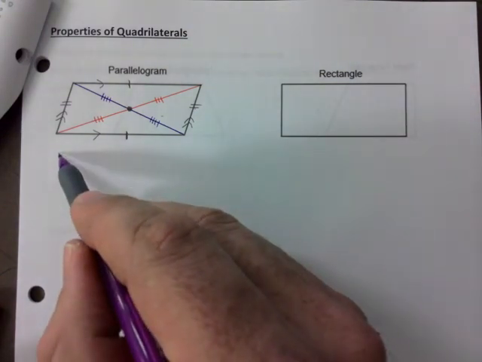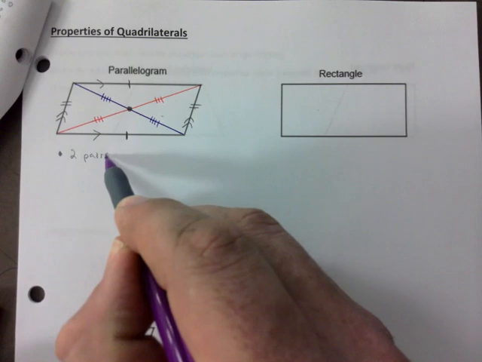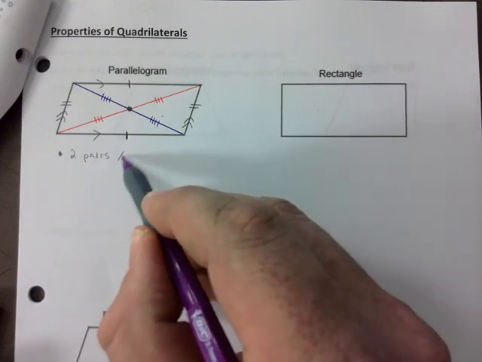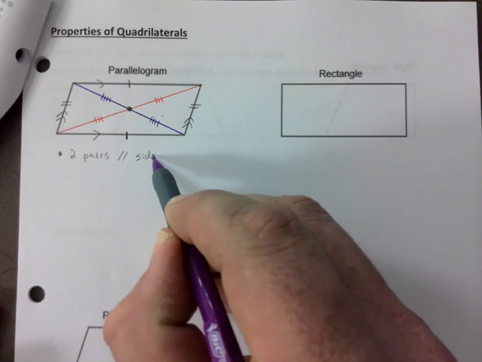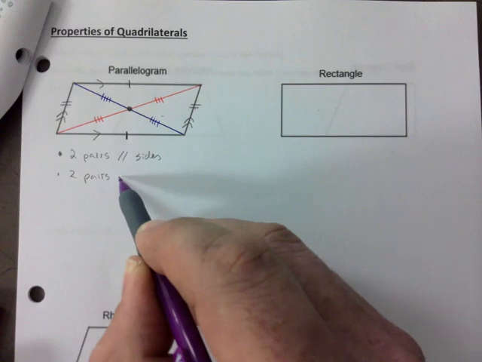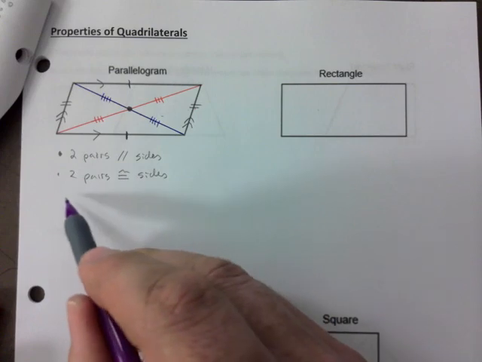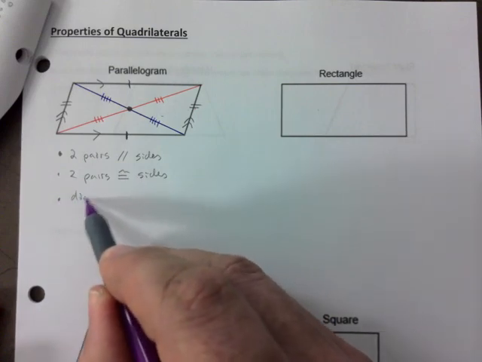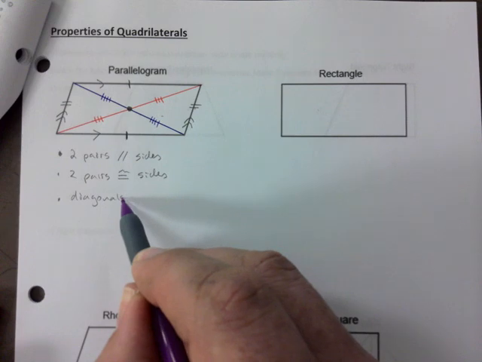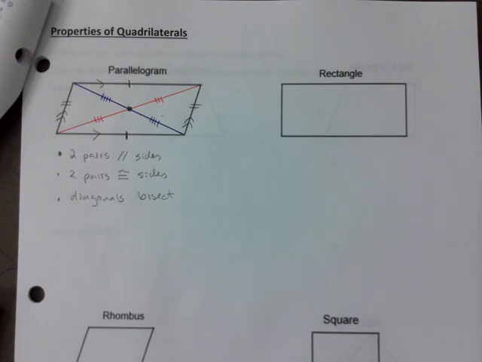So I'll say this. Two pairs of parallel sides. Two pairs of congruent sides. It has diagonals that bisect. That's it. I'm just going to leave it there. So those are three properties there.